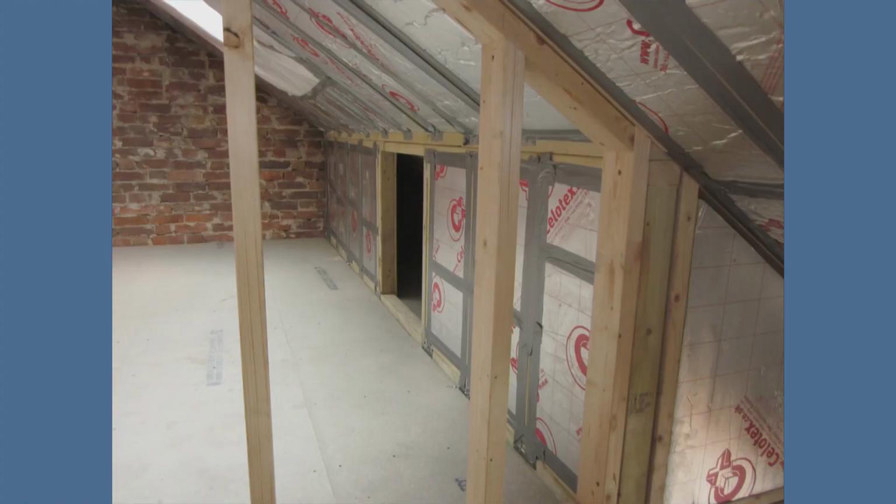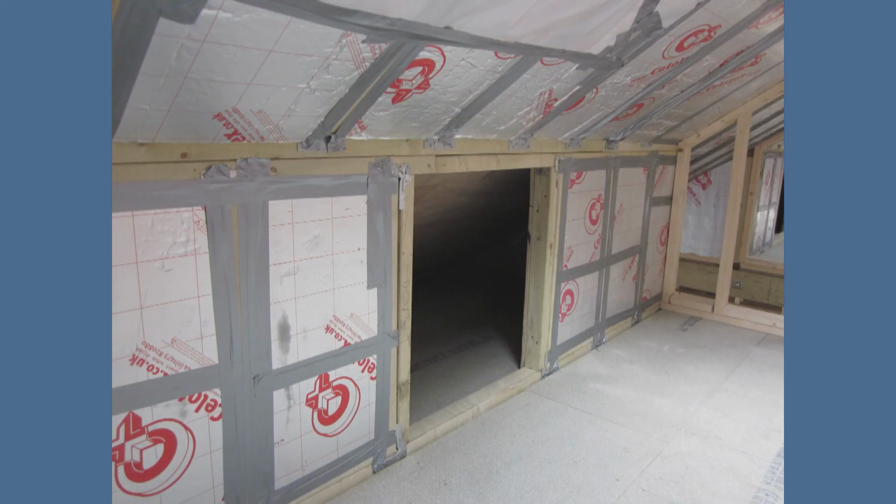This is a conversion. Here we're using truss clips in the top here. And that's just another shot, but again, they are just galvanised truss clips with galvanised nails.